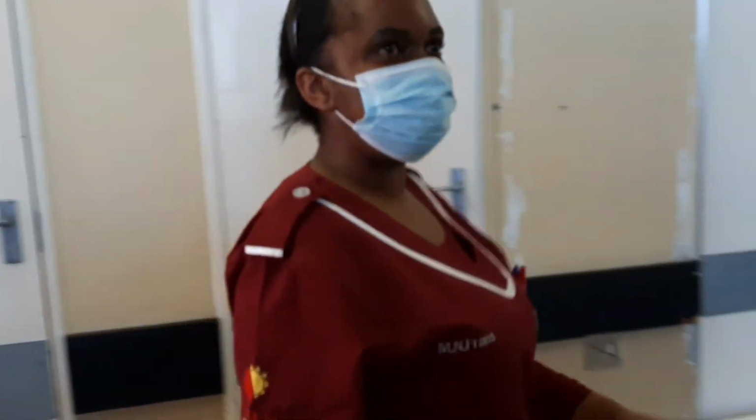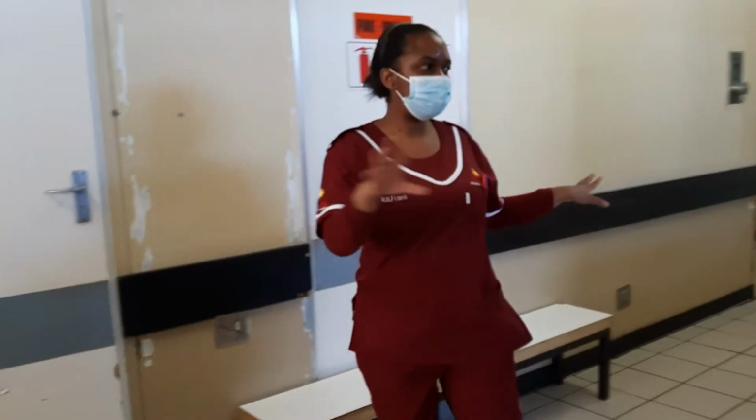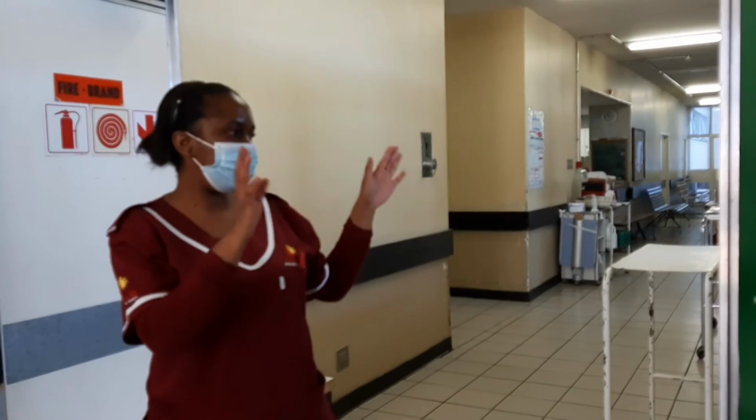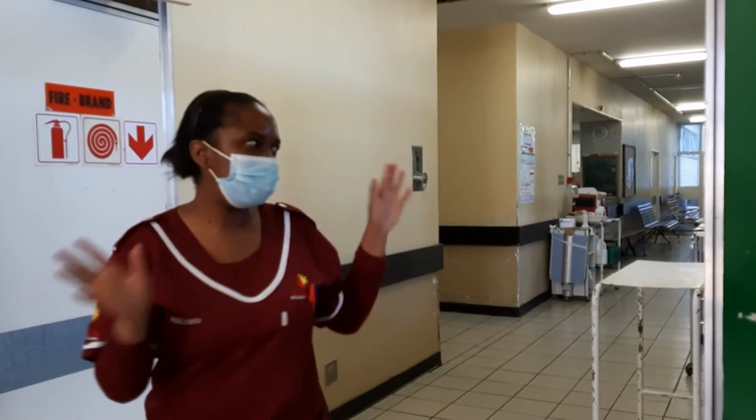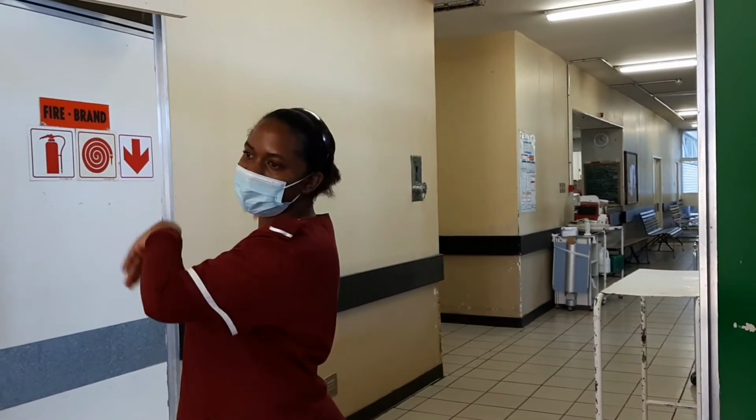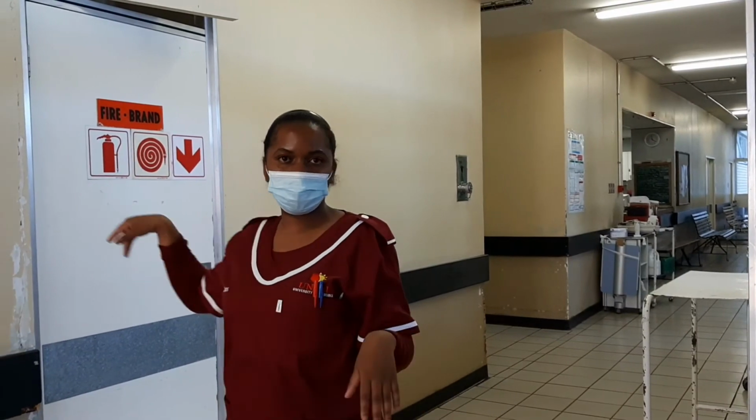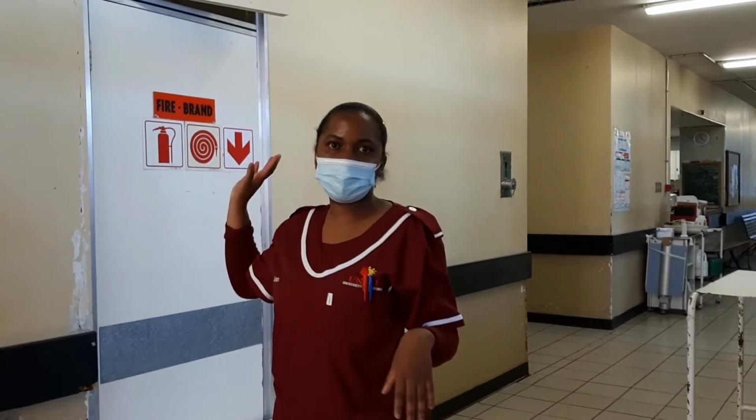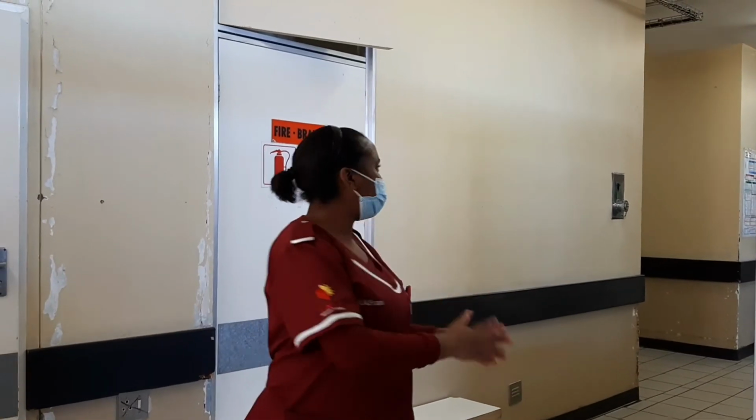So this is a ward. It's big. This is the isolation side. It's the time of COVID now, so we isolate patients here. And on the other side we have rooms up to 8, and you'll find like 5 to 6 patients in a room.